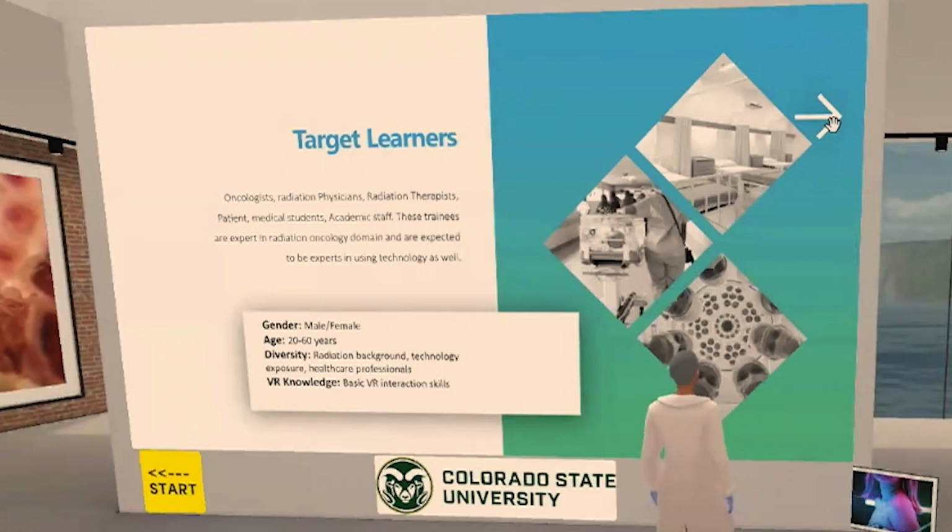And when you look at the demographic of a lot of these trainees, they're typically male and female, age group anywhere from 20 to 60 years old, with some sort of background in radiation and oncology. These are healthcare professionals or medical students who want to be healthcare professionals. We expect them to have the basic VR knowledge to navigate the space and follow the avatar through different contents in order to become familiar with the space and learn about the fundamentals of oncology and radiation therapy.